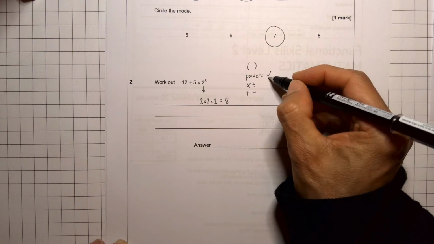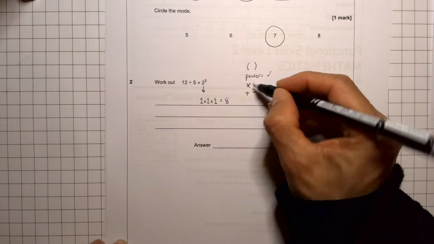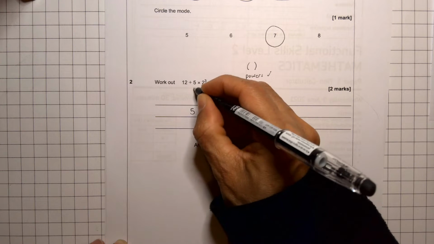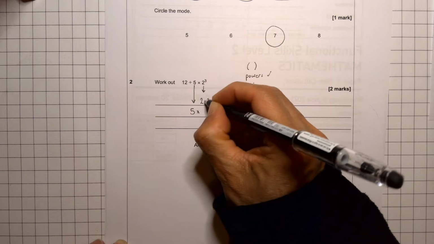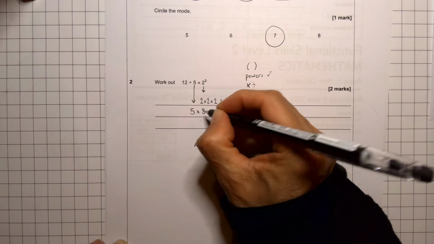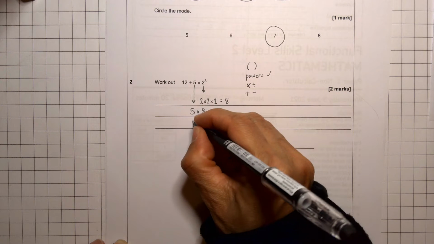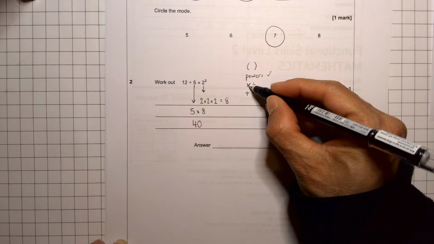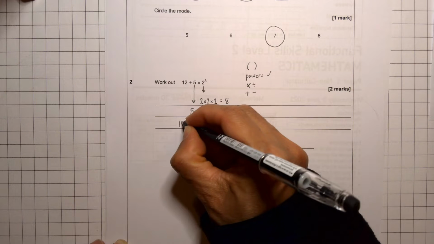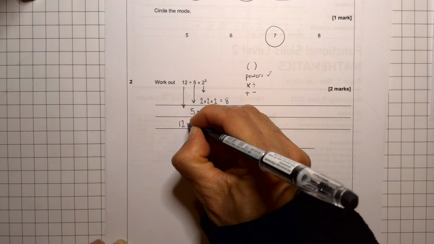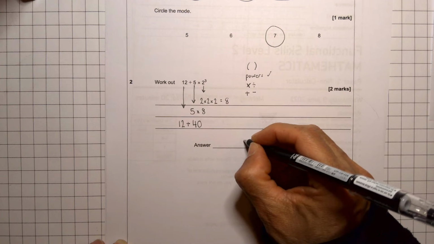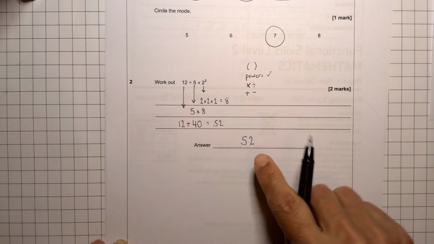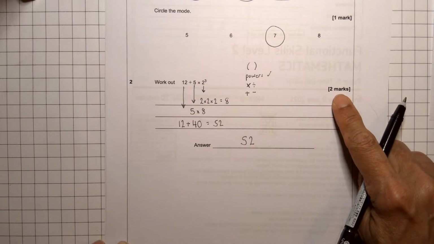We've done the power, so we move on to multiplication and division, and we find there's a multiplication here, which says it's going to be 5 times the answer from 2 cubed, which is 8. And 5 times 8 is 40. So we've done the multiplication, we will now do the addition, and so we had 12 plus 40. 12 plus 10 is 50, plus 2 will be 52. So the answer here was 52, and I write the answer in the answer box. It is 2 marks, because there are several steps to show.